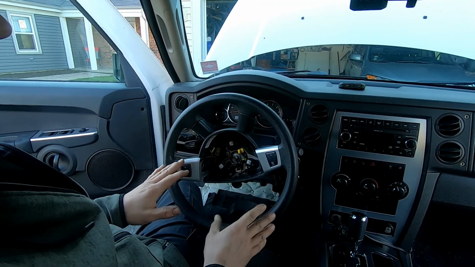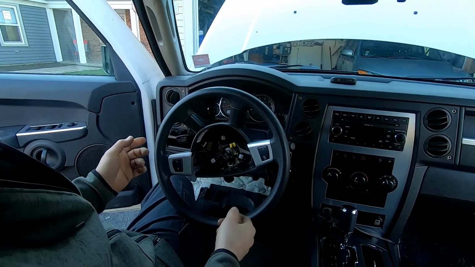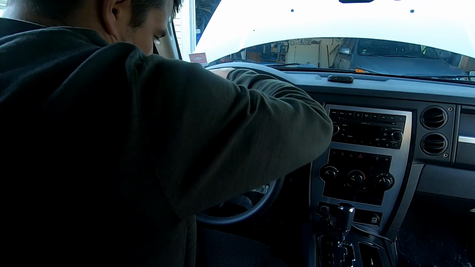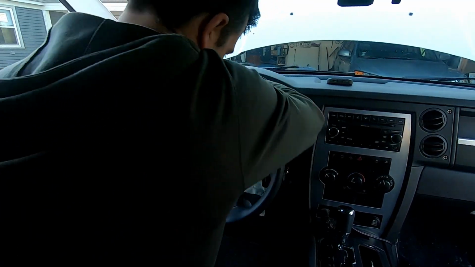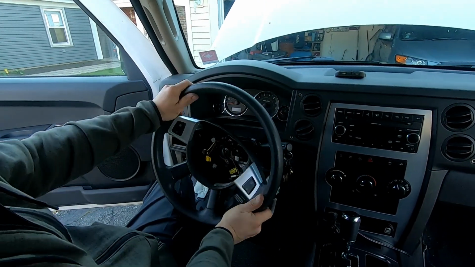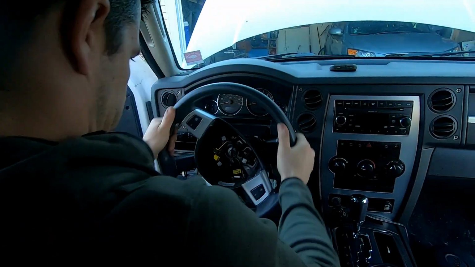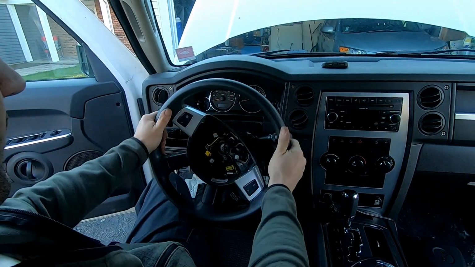So now, before we take the steering wheel out, we want to make sure the steering wheel is exactly straight with the wheels. So I gotta pull the steering wheel back. I want to make sure it's perfectly straight.